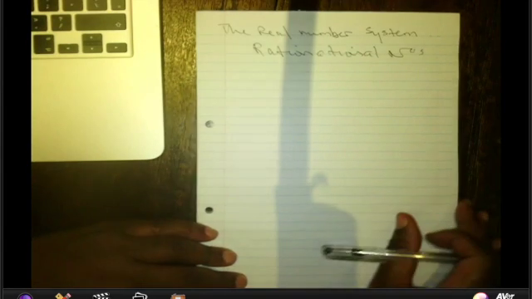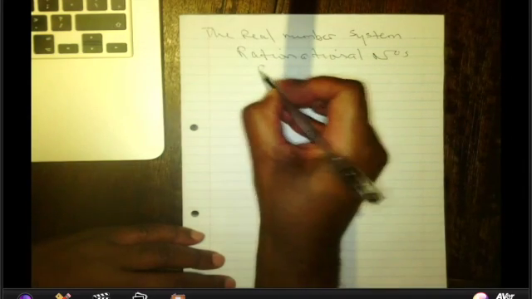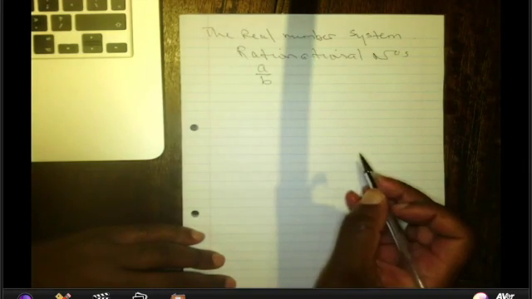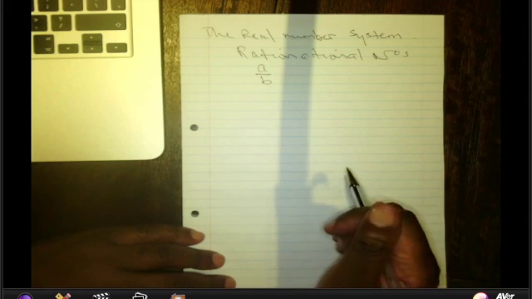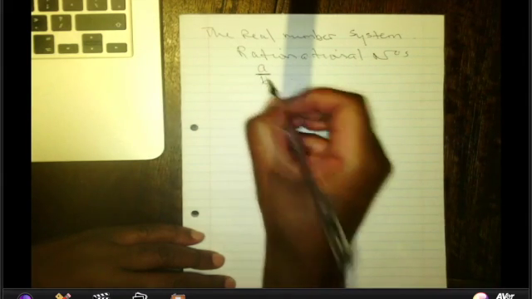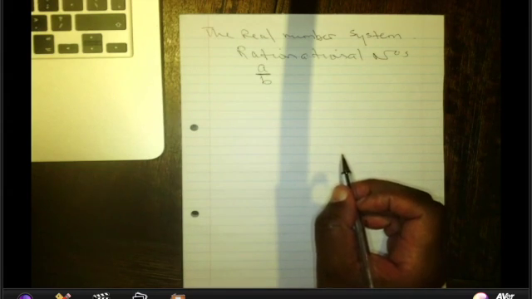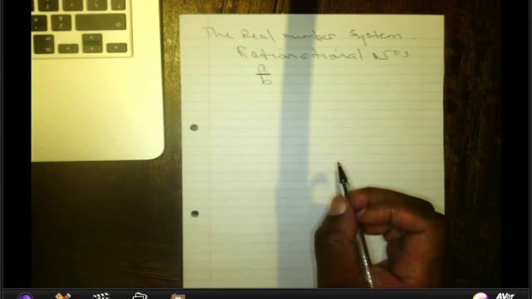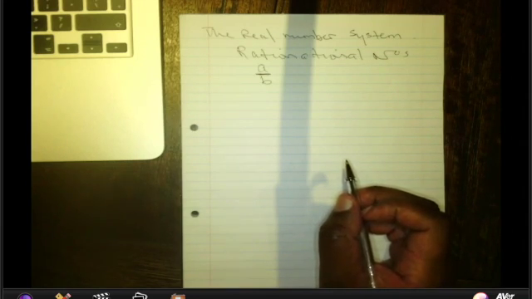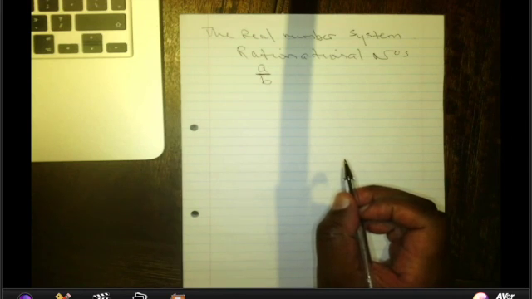So remember, by definition, a rational number is any number that can be written in fraction form. Any number that can be written in the form A over B. And if you go to page 2, you will remember that rational numbers include all the whole numbers and all the integers. But first of all, just make sure that you remind yourself about what whole numbers are and what integers are. So whole numbers and integers are rational.